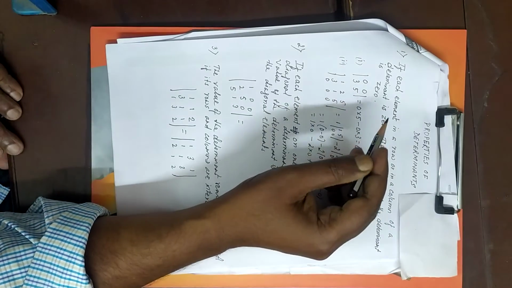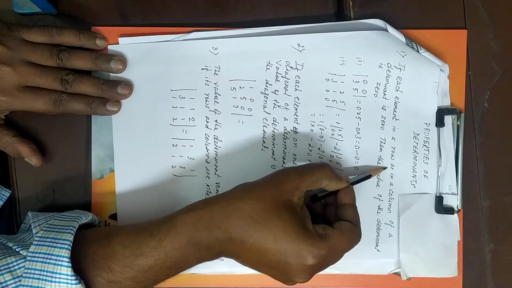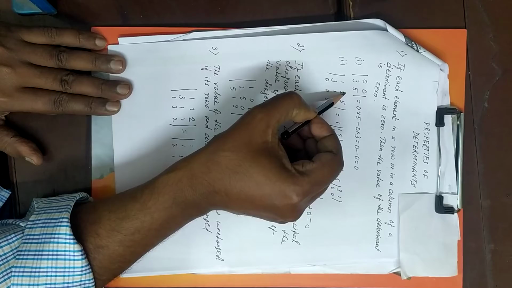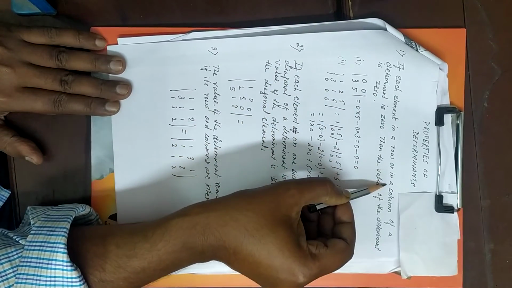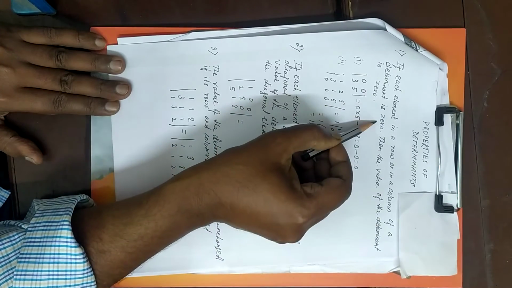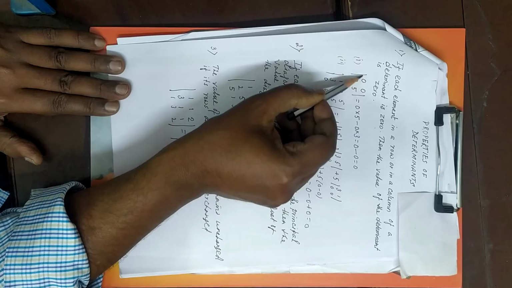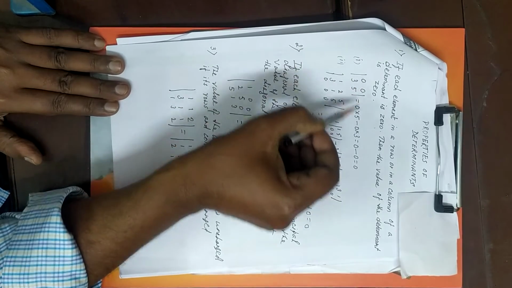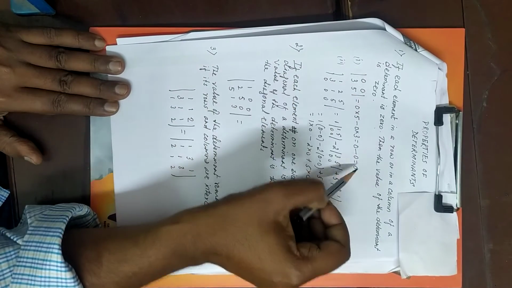The first property: if each element in a row or in a column, that means these are rows and these are columns, of a determinant is 0, I have written one 2 by 2 determinant. This is the first row, all the elements of this row are 0. Then the value of the determinant is 0.